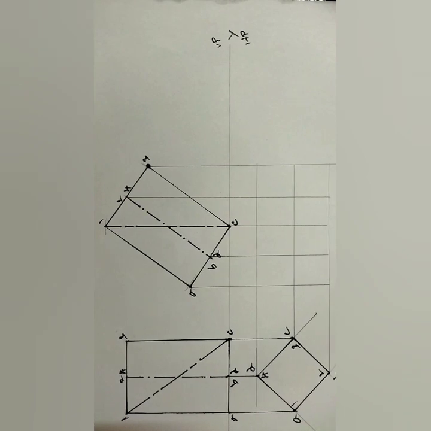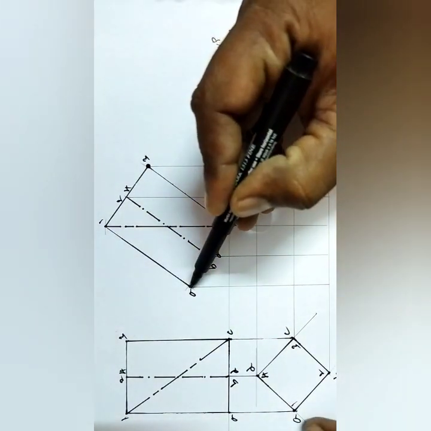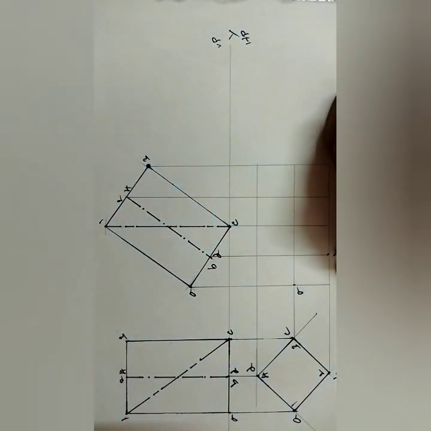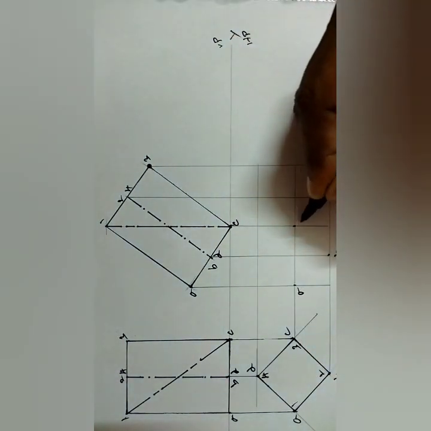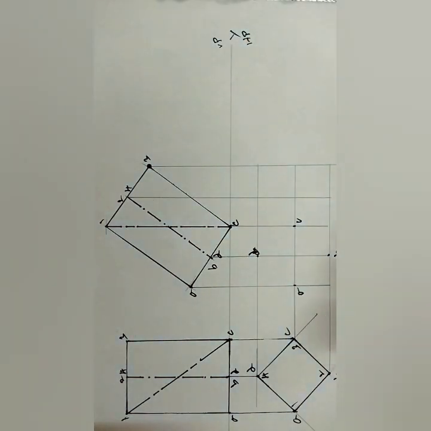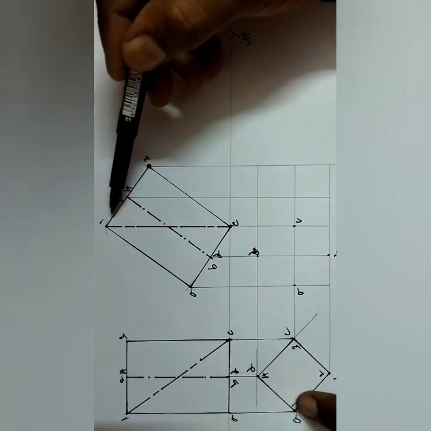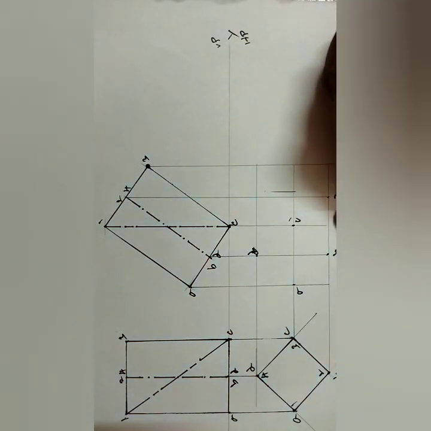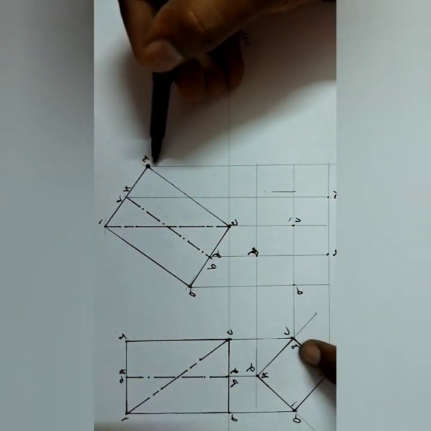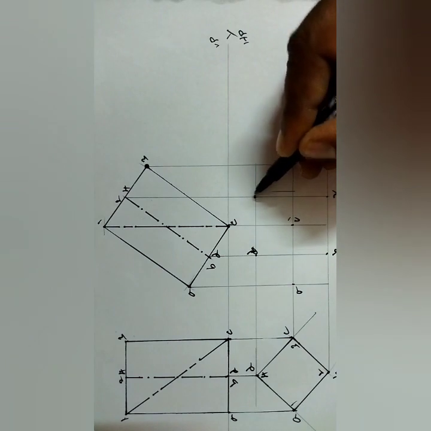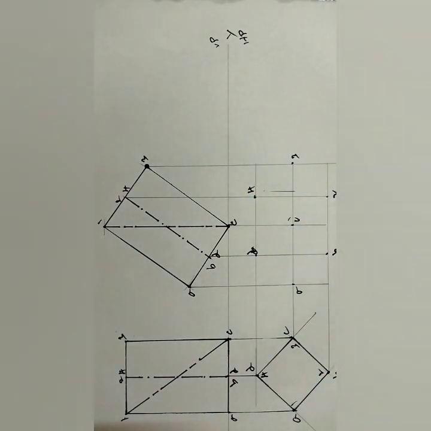Now mark the letters: this is A, B, C, D, and then 1, 2, 3, 4. Next you join these points, base and top.